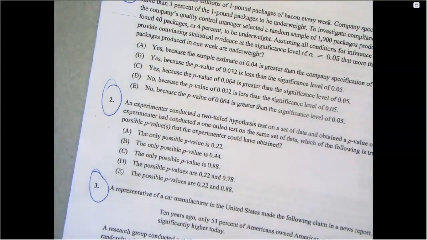So my first thought on all of these is, can I put it in my calculator, and can I figure this out with just a drawing? Those will get you further than you might expect.